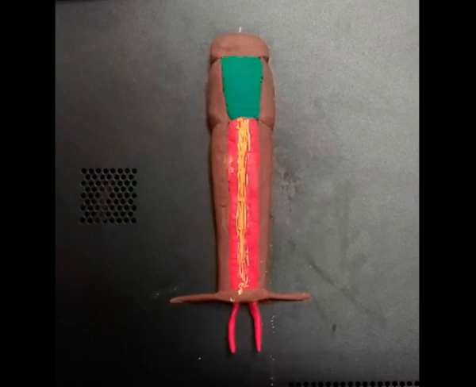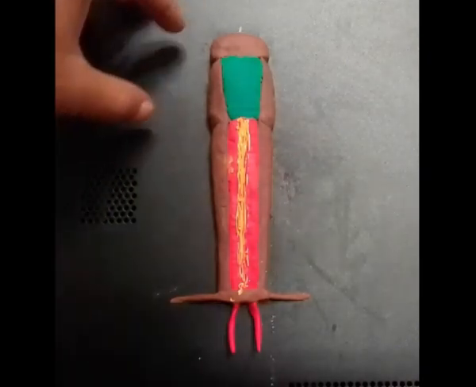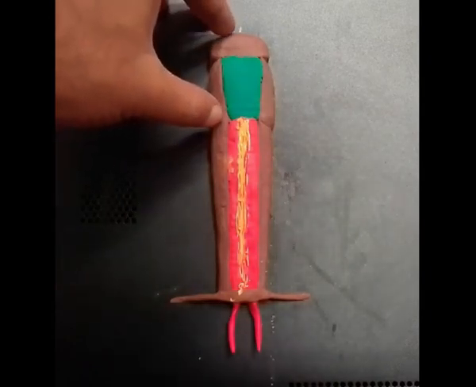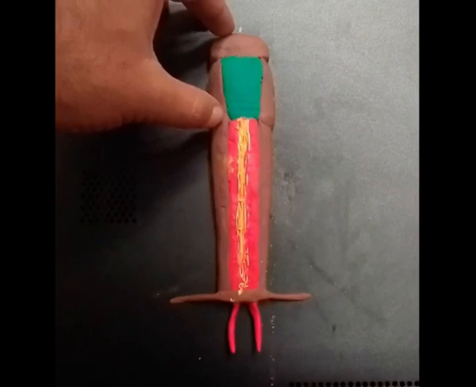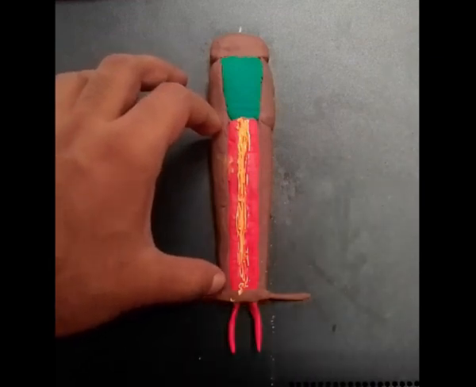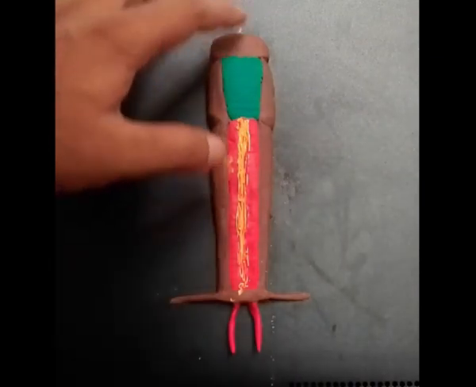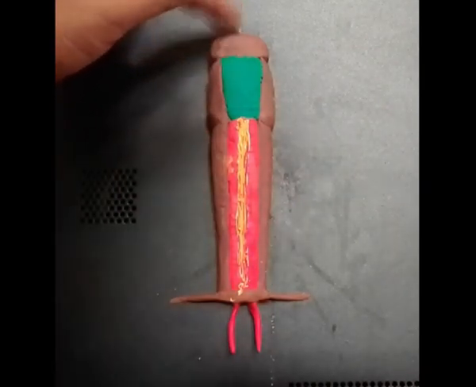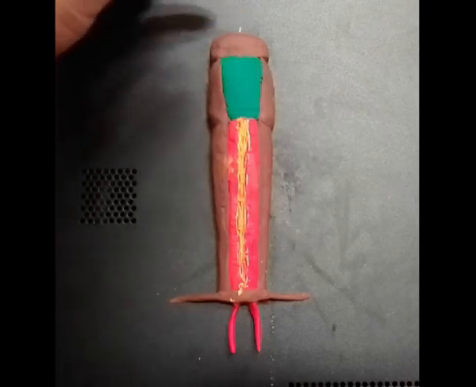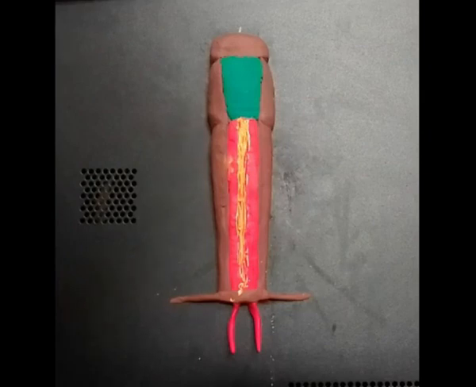You can see that it is divided into two major components: one is the light gathering unit and another is the light detecting unit. Now this corneal lens is a transparent cuticle which is secreted by two modified epidermal cells called corneagen cells.